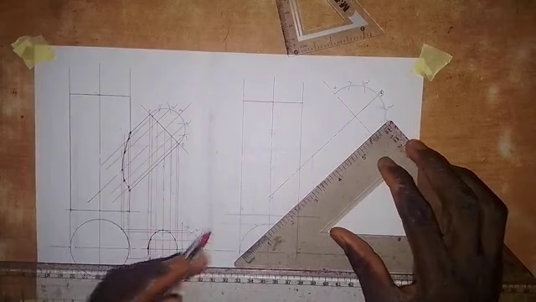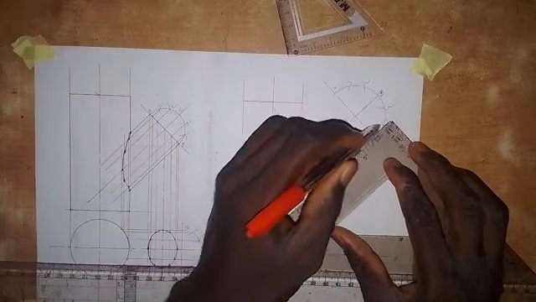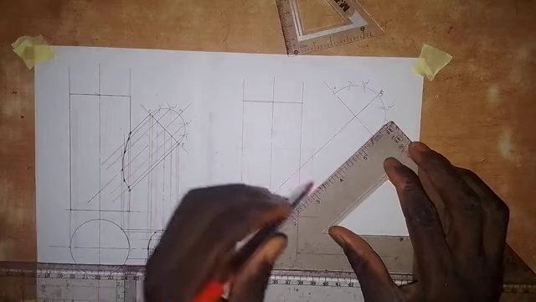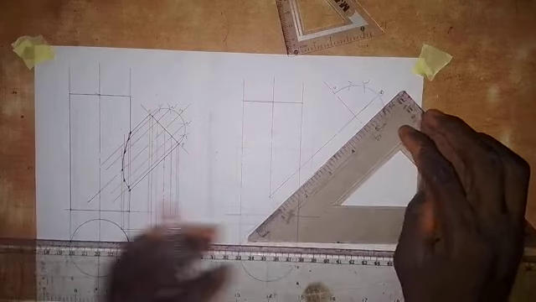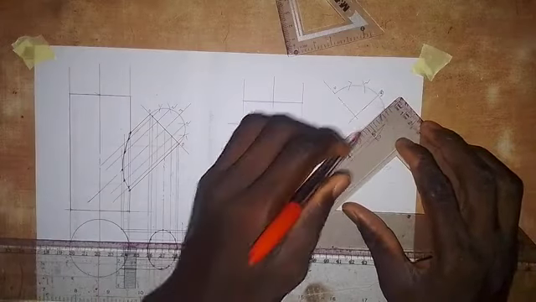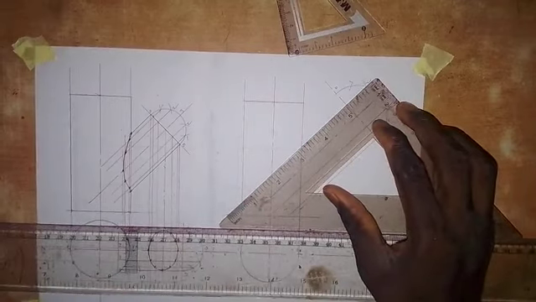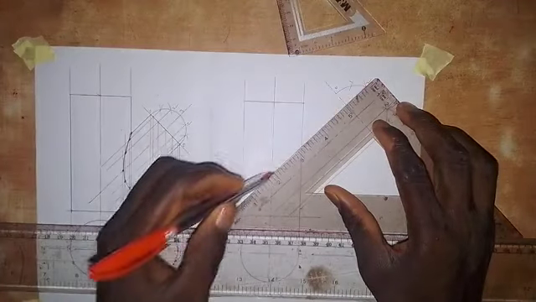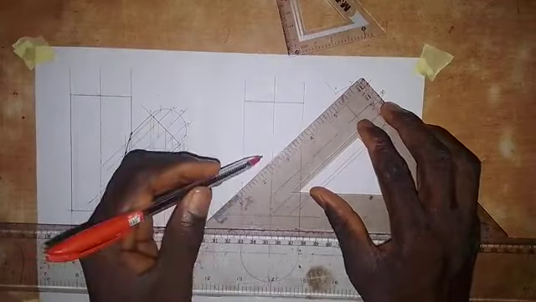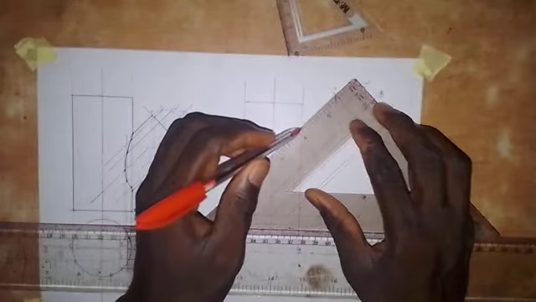Then I will come to this point here and draw a line into the vertical pipe, and coming to point 2, I will draw a line into the vertical pipe, and so we have done that for 3. Coming to this point here, I will draw a line to the vertical pipe, and coming to point 0, I'm going to draw a line into the vertical pipe.